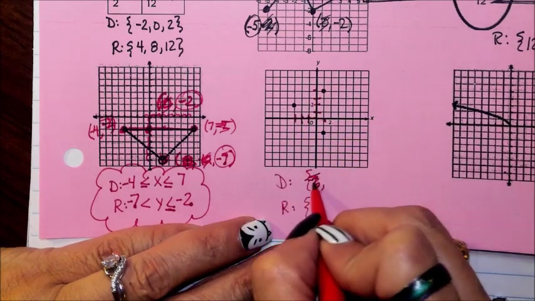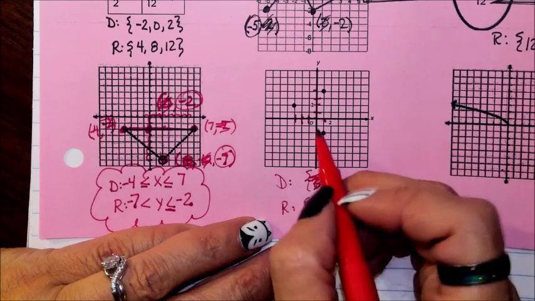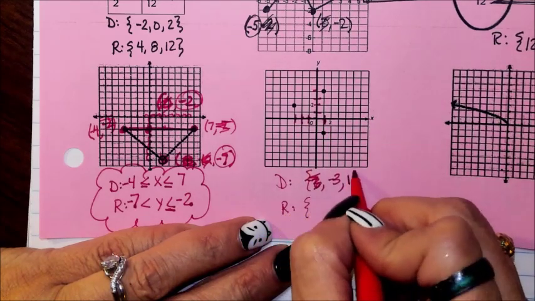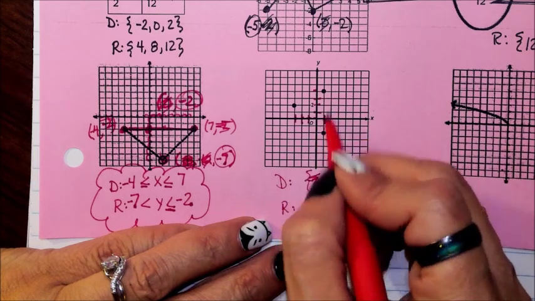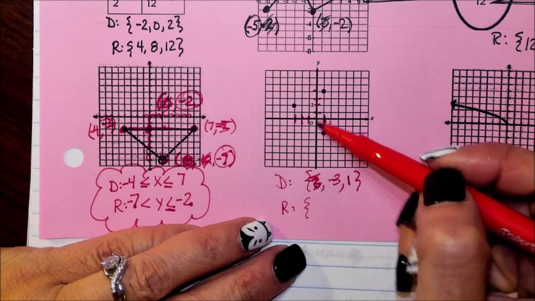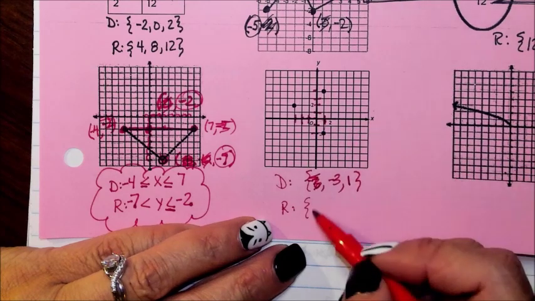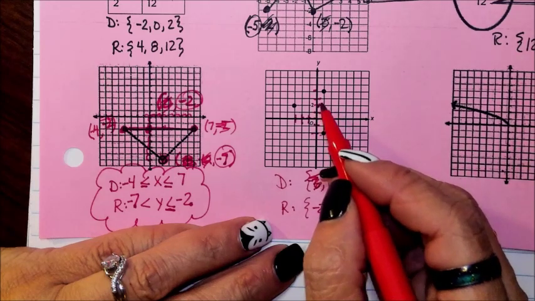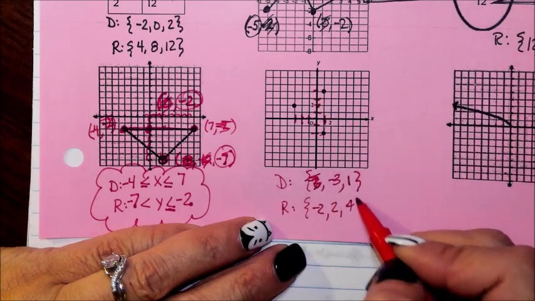So that's actually going to be -3. That was kind of hard to read. -3, +1, and they're both on 1, so I only have to list the points once. On the y, I go down 1, 2, so I've got one at -2, one at +2, 3, 4, and one at 4.